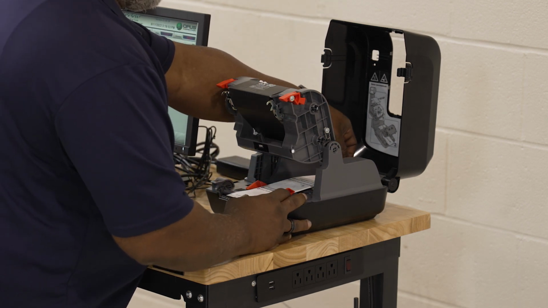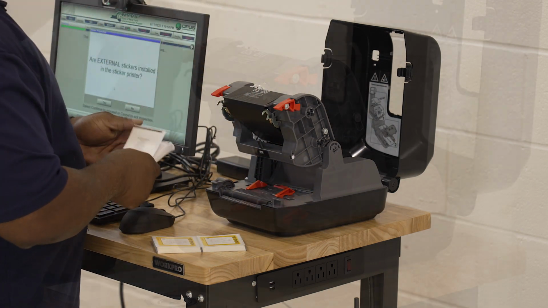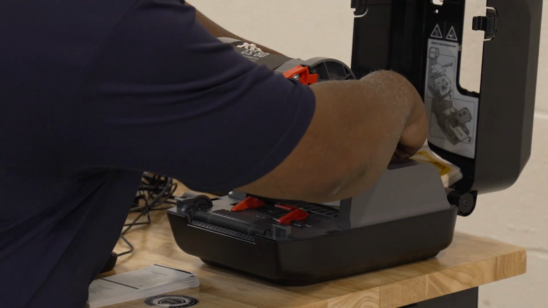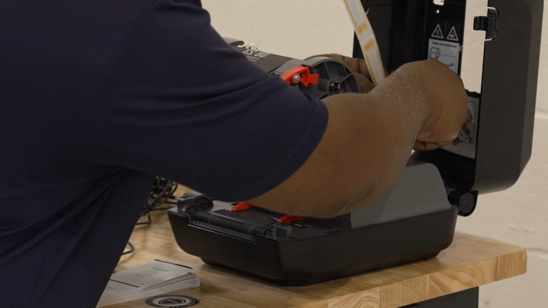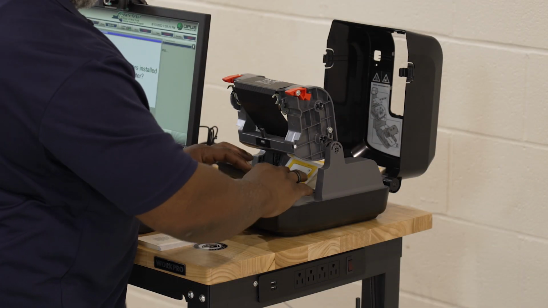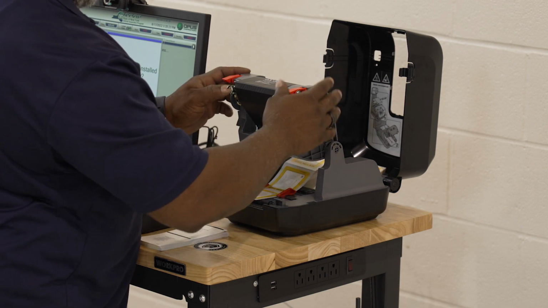Remove the internal sticker media by sliding the stack backwards. Feed the external sticker media from the rear, yellow side up. Slide the media through the guides and place the stack inside the back of the printer.